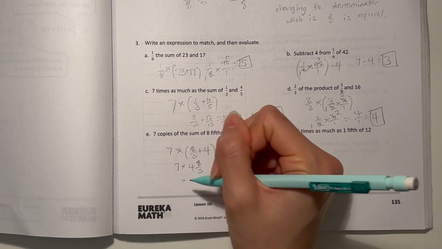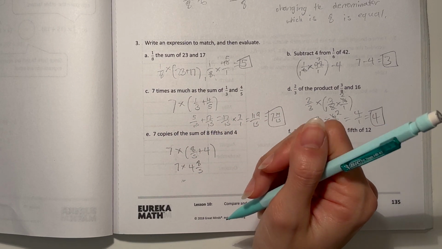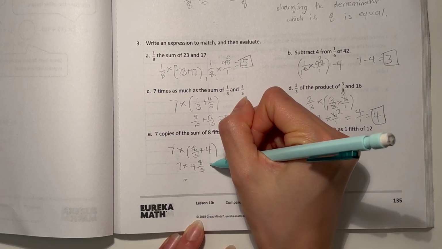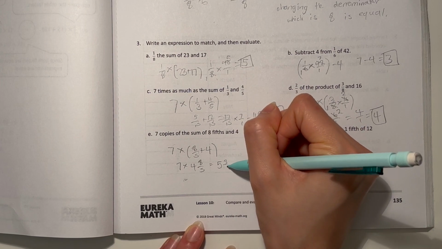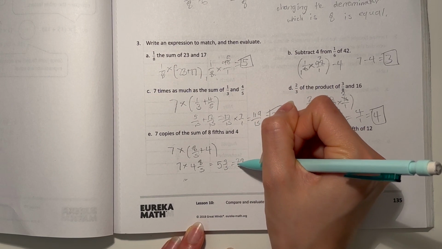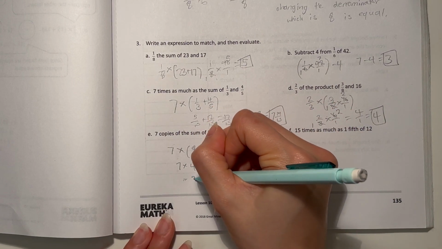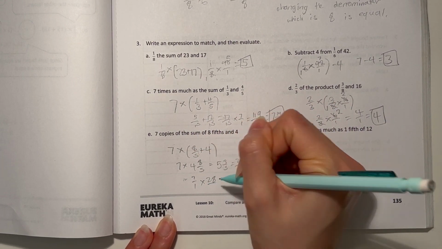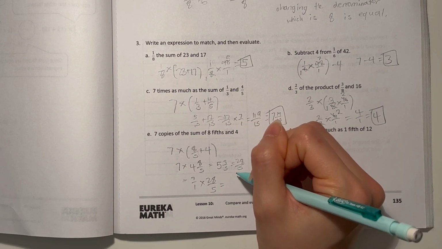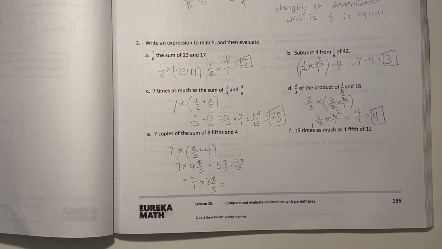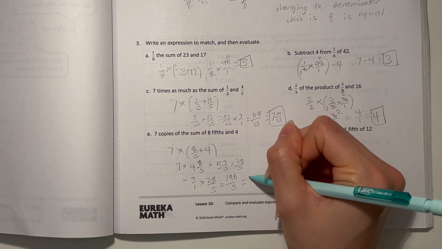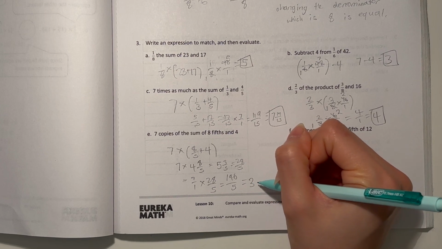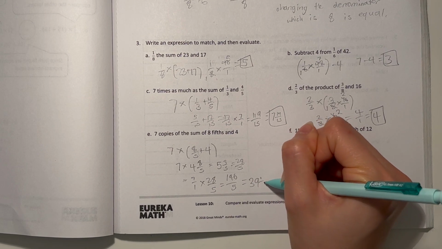So 7, hold on. 4 and 8/5, that's 5 and 3/5. So yeah, it's 28/5. So 7 over 1 times 28 over 5. 7 times 28 is 196 over 5, which will give us 39 and 1/5.